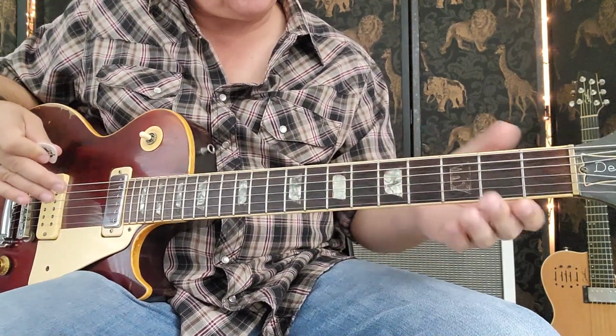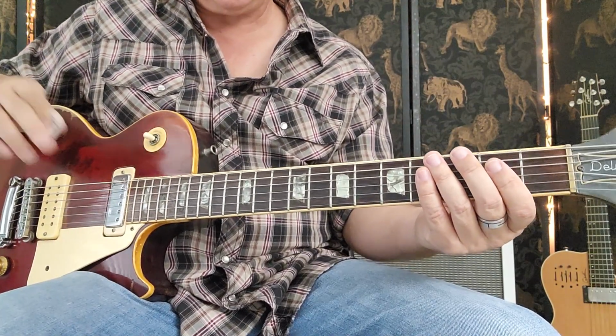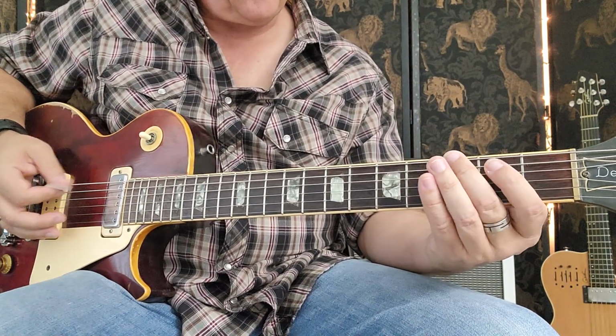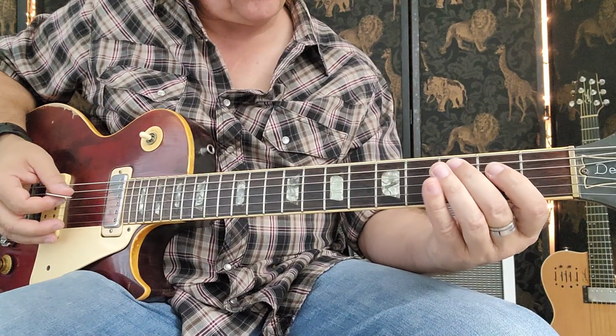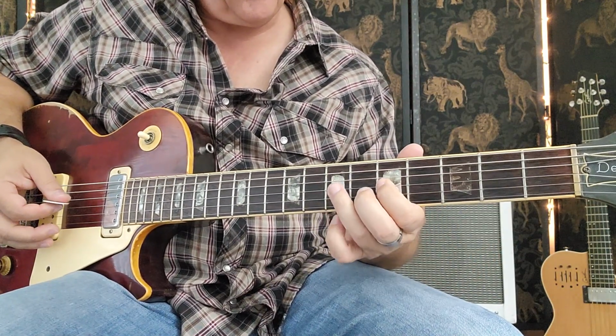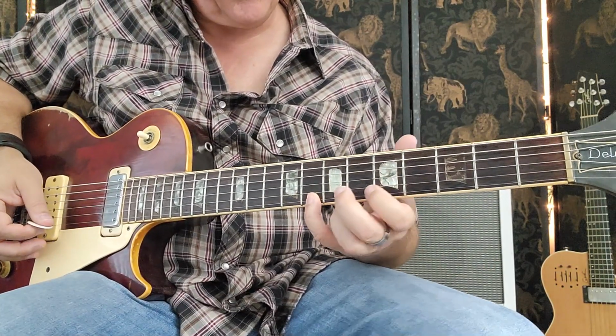You can switch anywhere you want. You can switch on any in particular string, but you're still climbing note by note. You're not skipping. You're not going backwards. You're just going 1, 4, 1, 4, 1, 1, 4, 1, 1, 3, 1, 4, 1, 4.